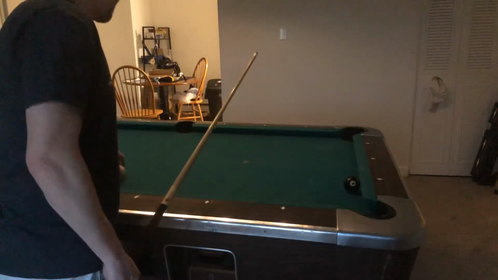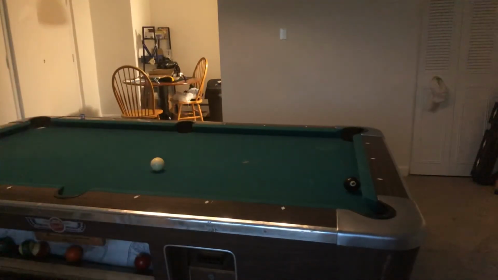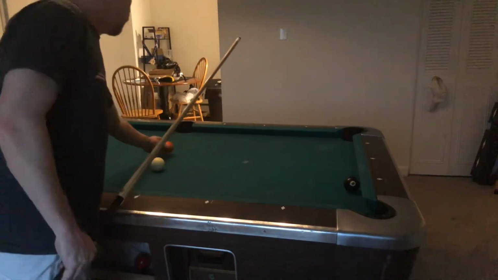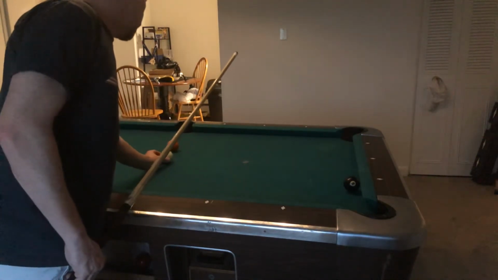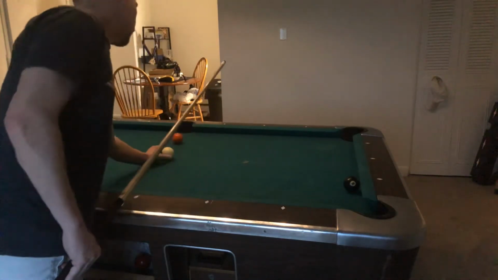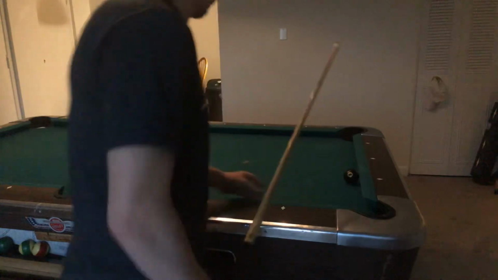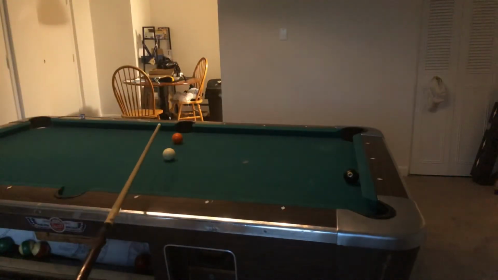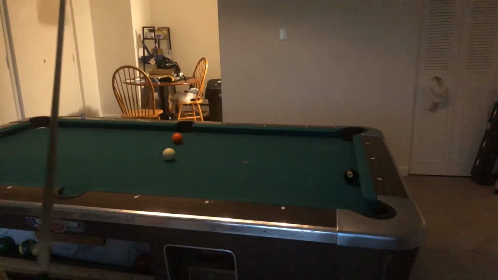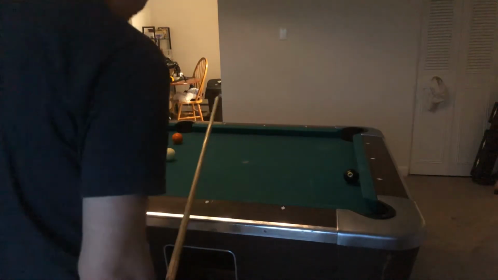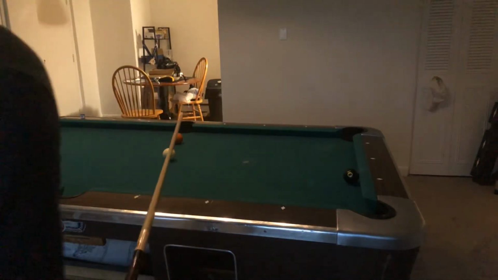So now we're going to look at it a different way, using draw, okay, using our backspin. Sometimes a situation may be to where I might have a straight in shot right here on the 5 ball, and it's dead straight basically, meaning that I don't really have any options to run the cue ball left or right when it's dead straight.